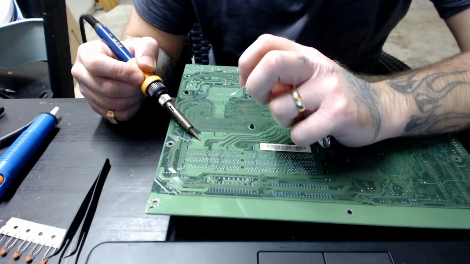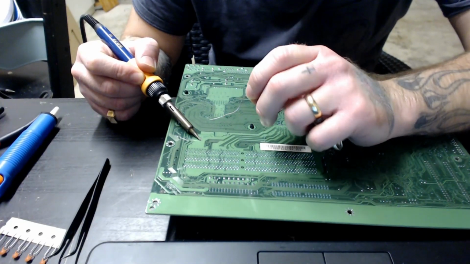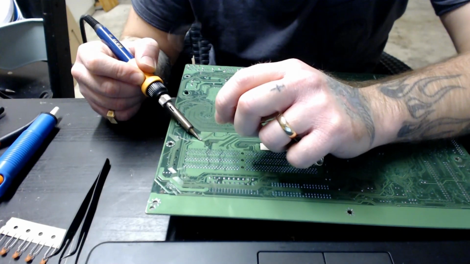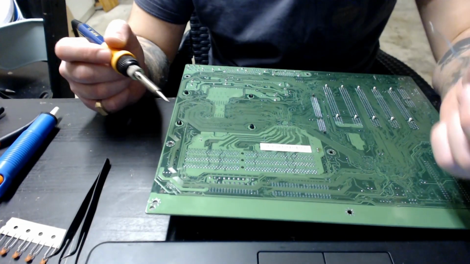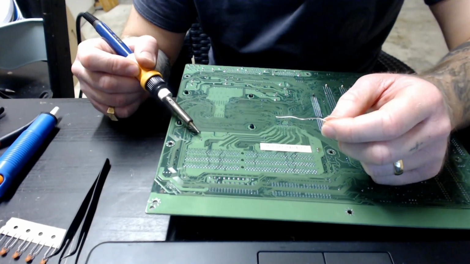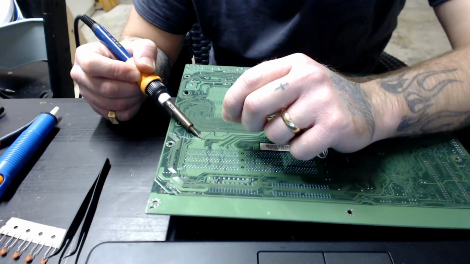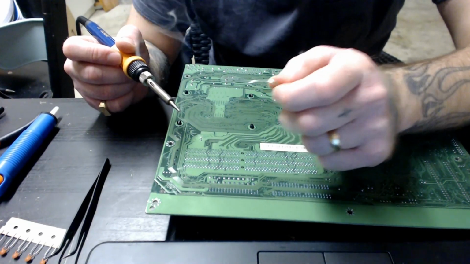Normally it helps if you heat it up and you put some fresh solder on it, because it helps get the old solder out. Let's feed some on there. It draws the old solder out, as you will see. We'll feed some new solder on there. Oh, really nice.